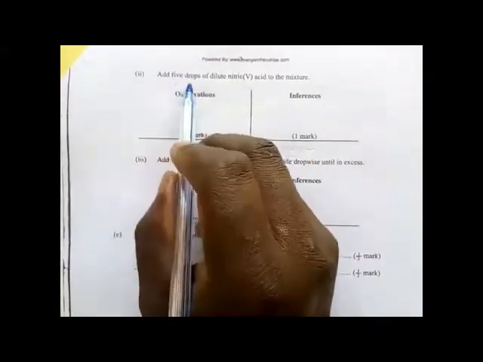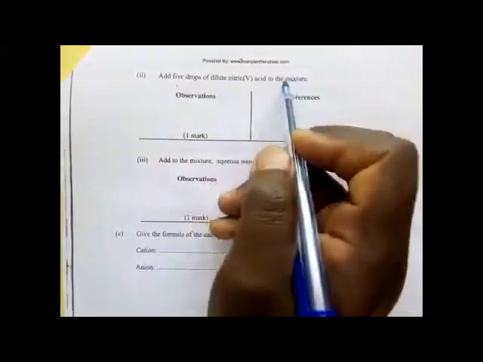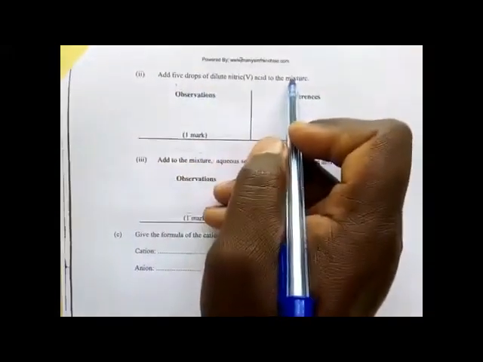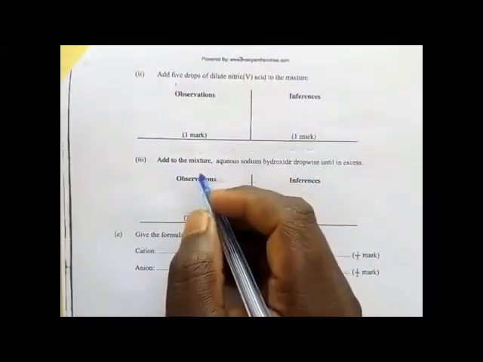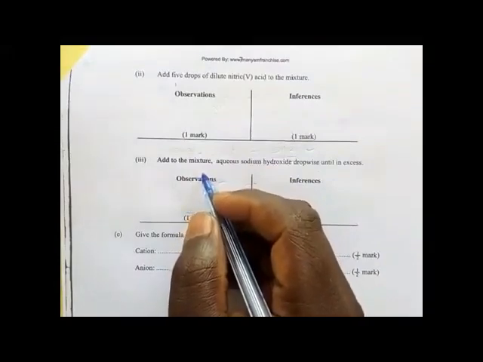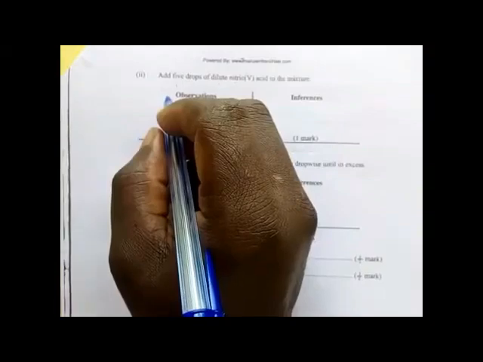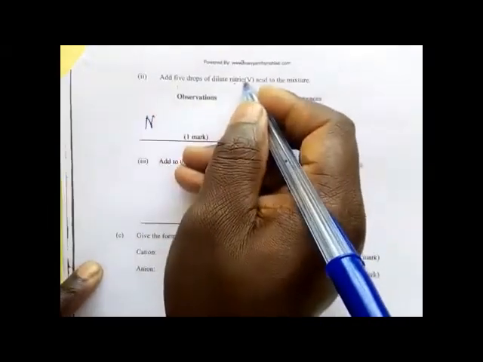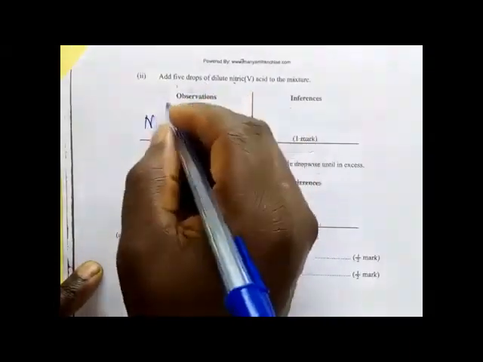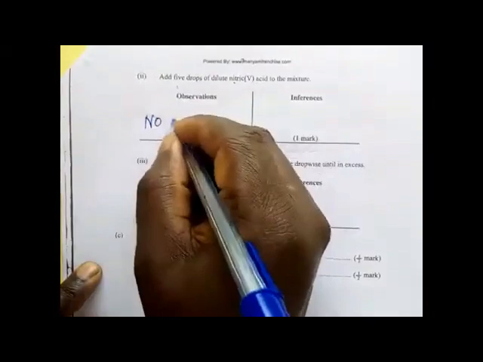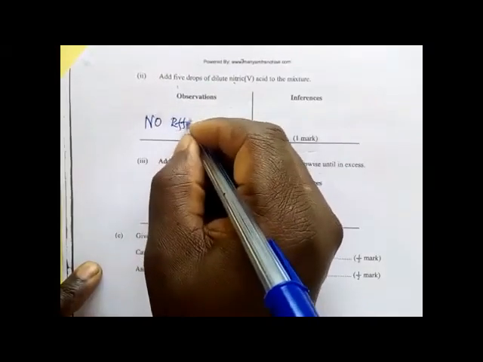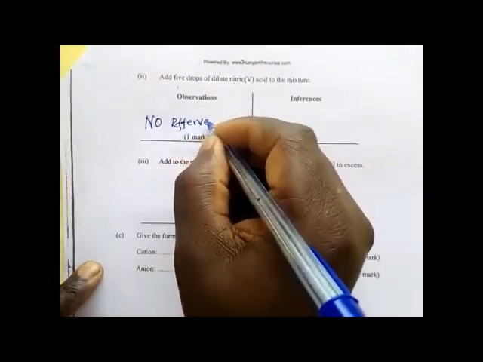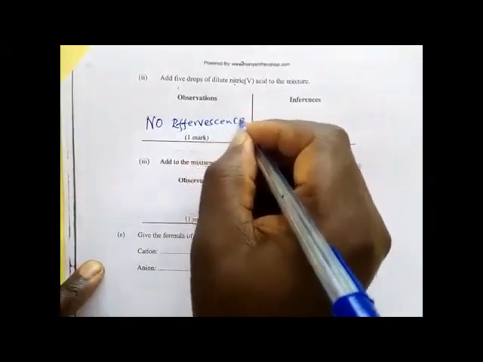Okay, add 5 drops of dilute nitric acid to the mixture above. What will be the observation? There is no effervescence.